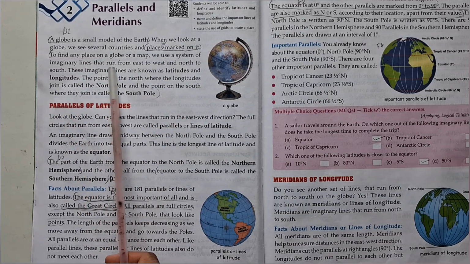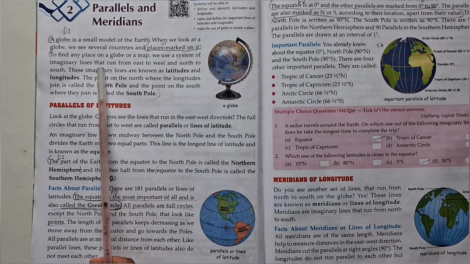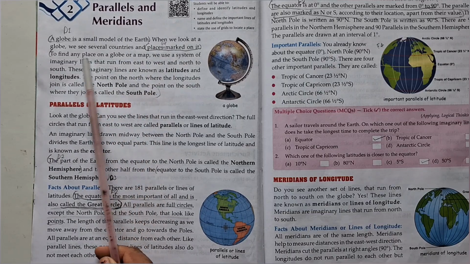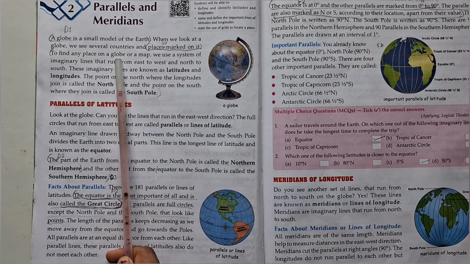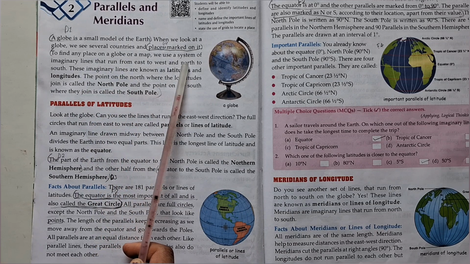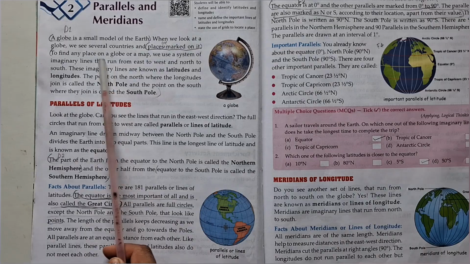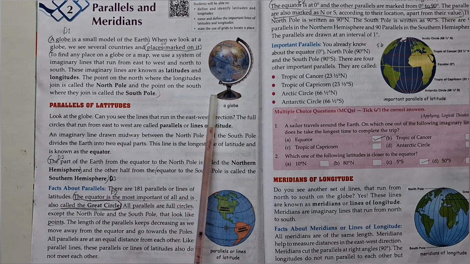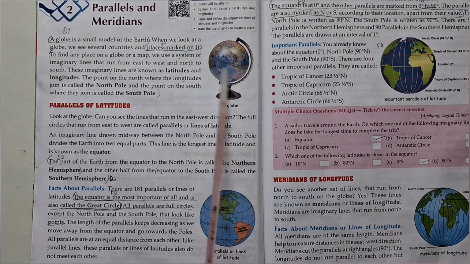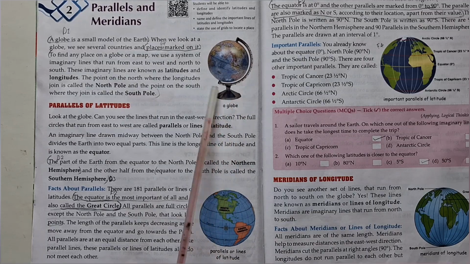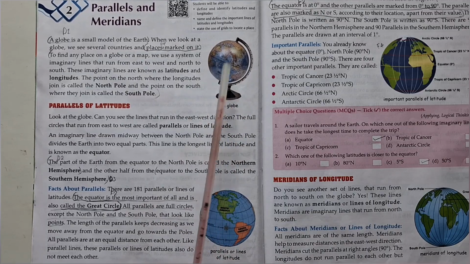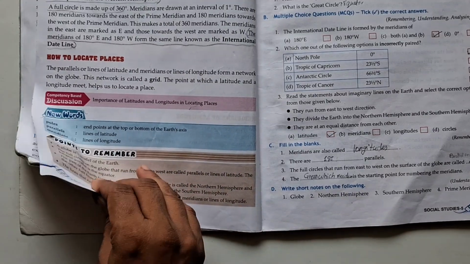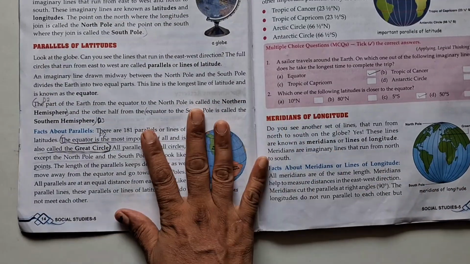Okay, till here you write down only. To find any place on a globe or a map, we use a system of imaginary lines. Till here you write down. Okay, and if it is possible, you can draw this type of model, only the model, and color it blue. Okay, northern hemisphere. How do we write short notes?